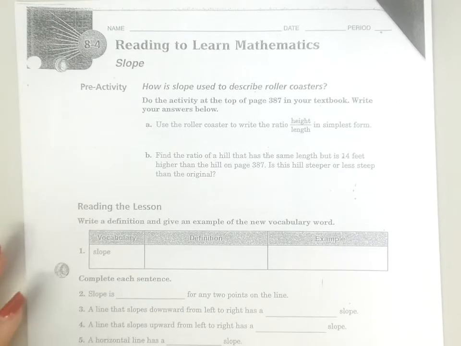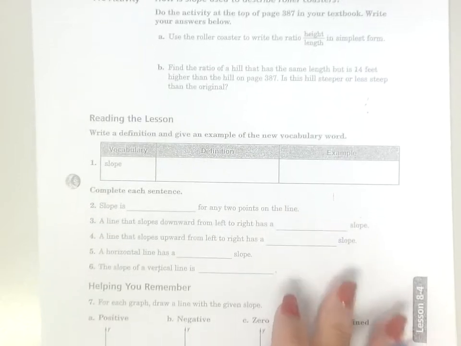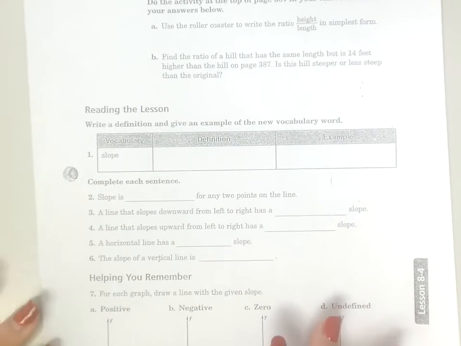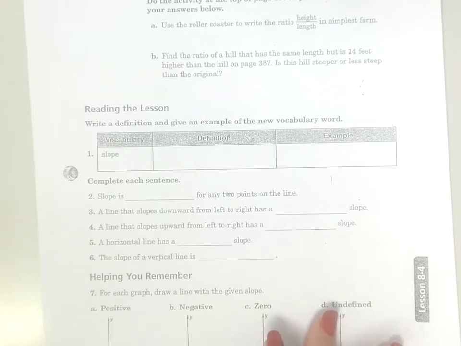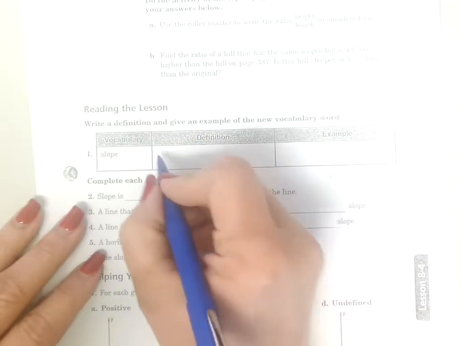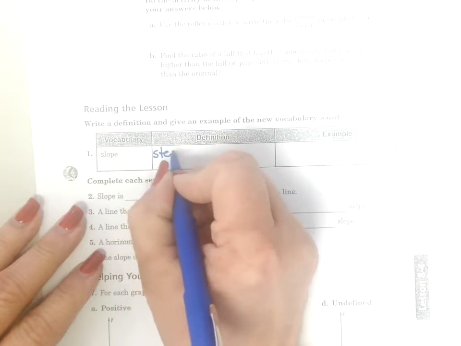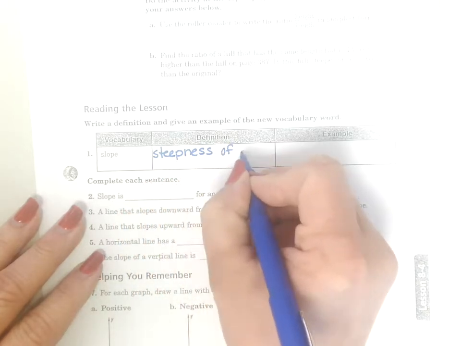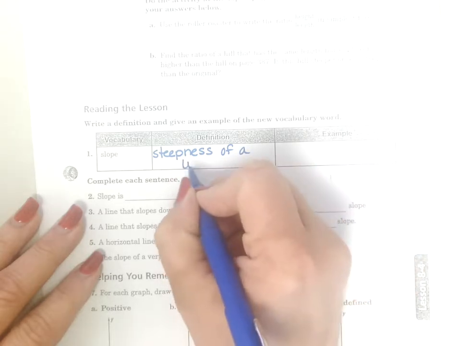We already talked about the steepness of a line when we were looking at that walking rate activity, and we were talking about how the number in front of the x was the rate. Well, the rate determines how steep the line is, right? Because when they were walking faster, the line was steeper. Well, that steepness is actually called slope in mathematical terms. So the slope is the steepness of a line.